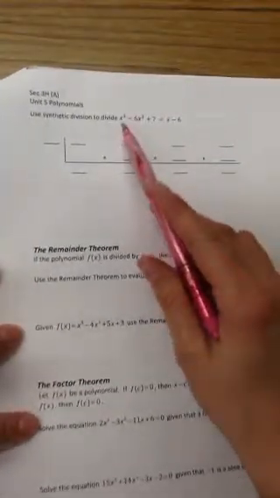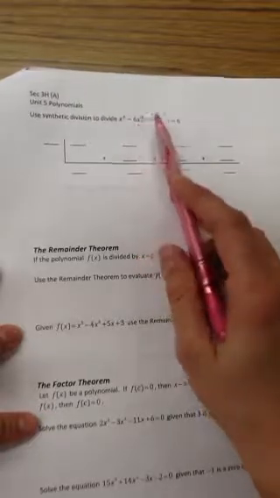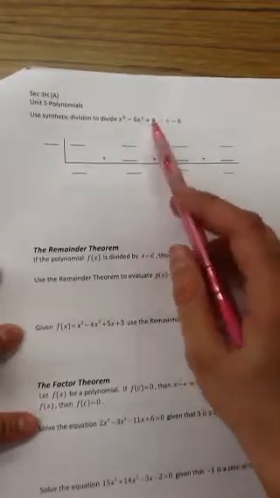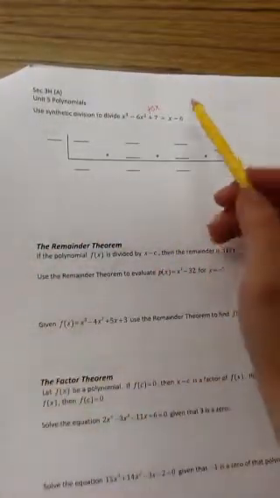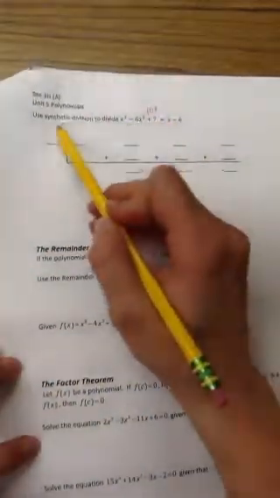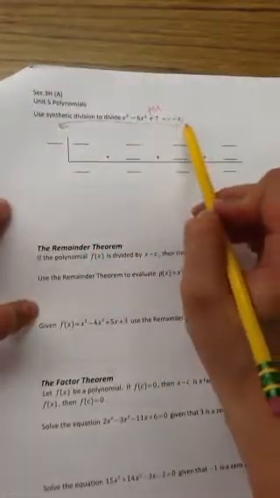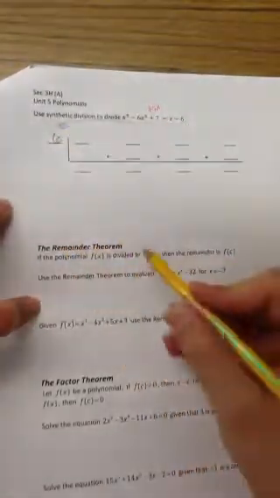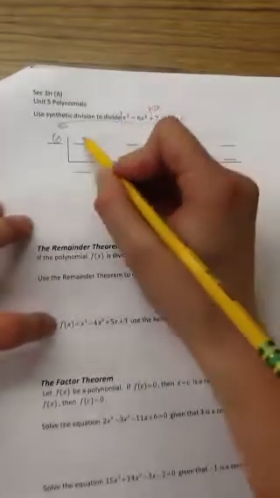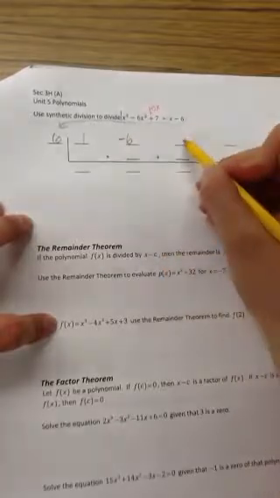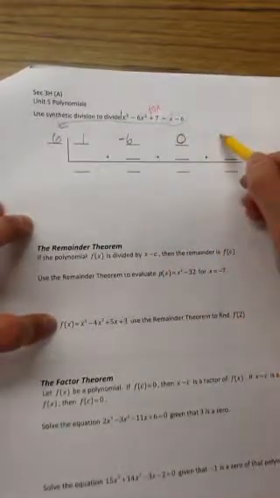So let's try this one. Again, we check to make sure it's in descending order. We have cubed, squared, and then none. So I'm missing a 1. So I'm missing a 0x. Okay? So to go from here to here, to the outside, since it's written as a factor, so x plus or minus some number, we change the sign. So I'm going to write all the coefficients. In front of the x cubed is an unsaid 1. So we have 1, negative 6, 0, which you cannot forget, and then 7.